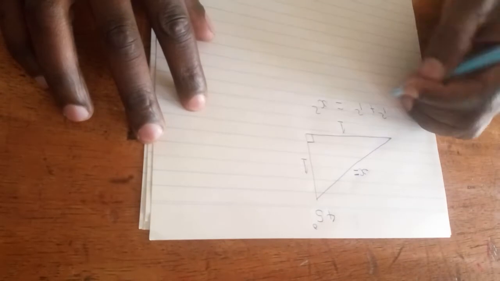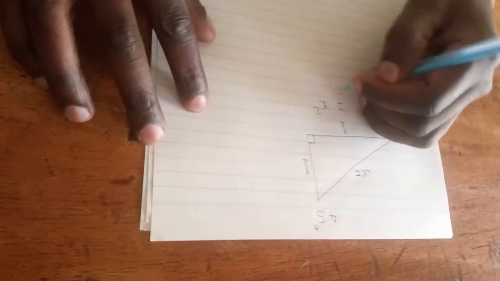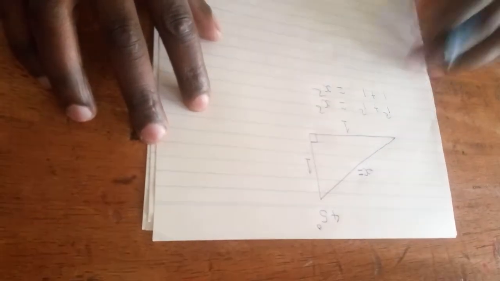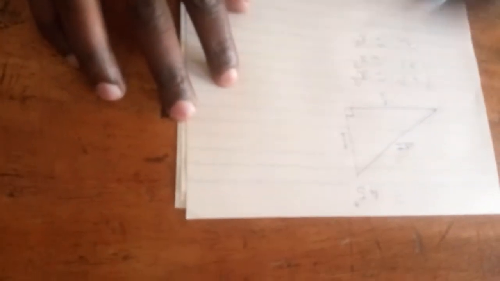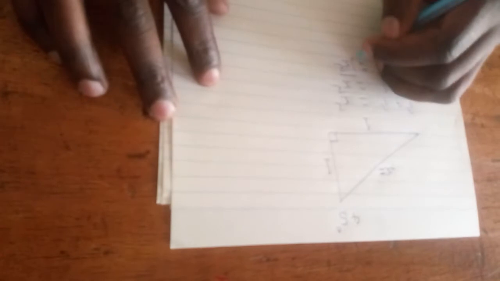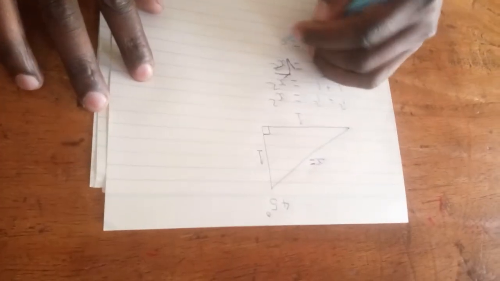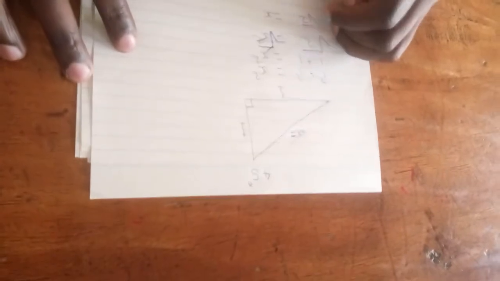So if you simplify this one, you get 1, and this is x squared. If you add these two, you get 2 equals x squared. Because we are looking for this length, we need to find the value of x by putting the radical sign here. You square both sides, and this sign and this will cancel. So you will get x equals square root of 2. So the length of this hypotenuse side here is square root of 2.